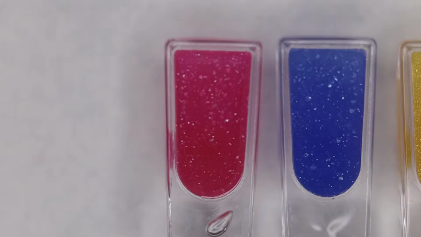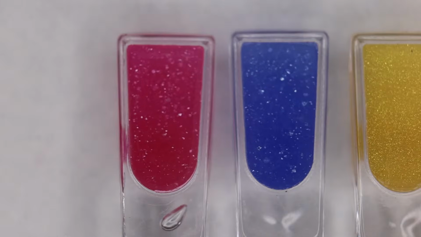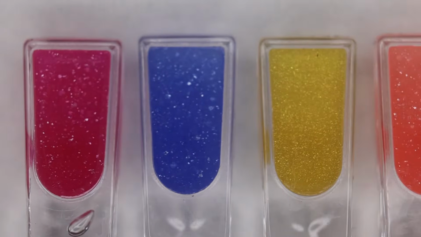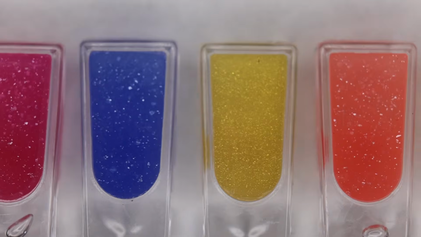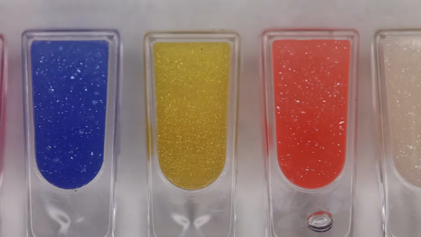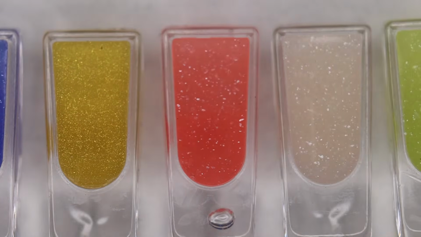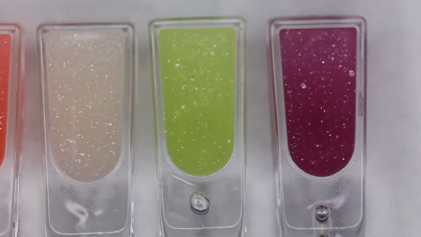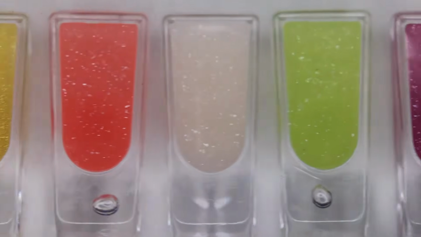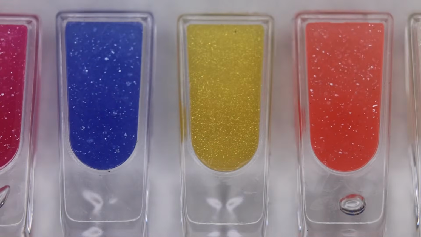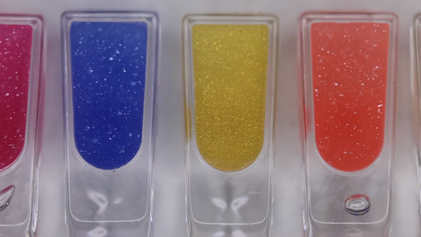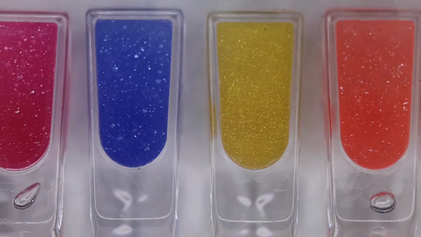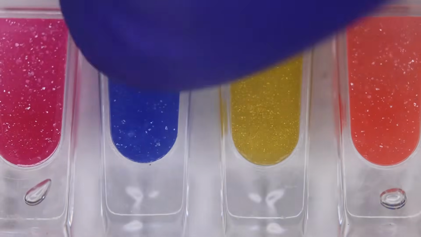We have the pink color, blue color, the golden color, the orange color, the silver, the green, the berry color. Any of the colors you can choose. Otherwise, to just move fast, let us choose the blue color.